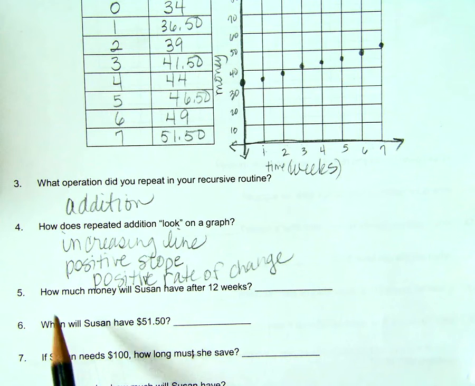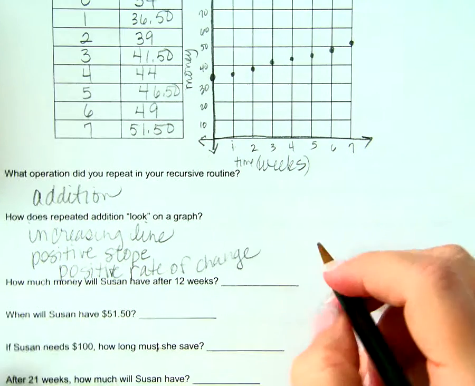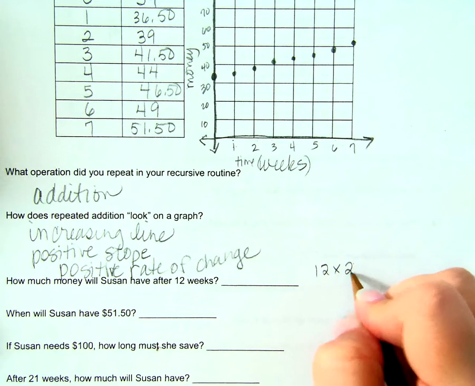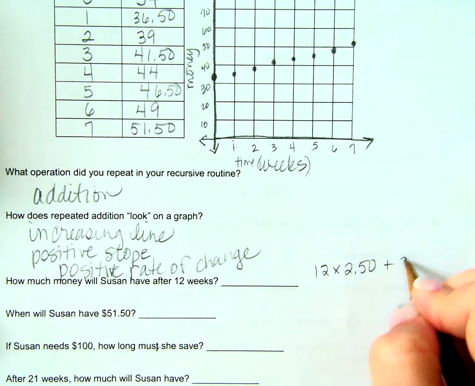How much money will Susan have after 12 weeks? How would we figure it out? For the record, I know about 18 ways to do this problem. Maybe 17. That might be pushing it. What? So making an equation is one way. What kind of equation would you make? 12 times 2.50 plus what? 34.